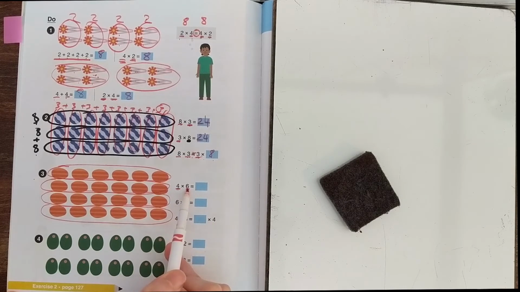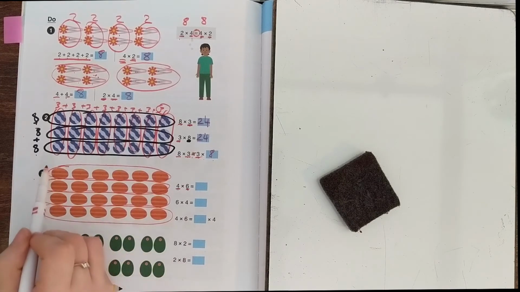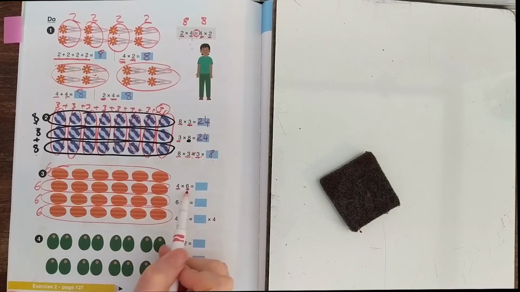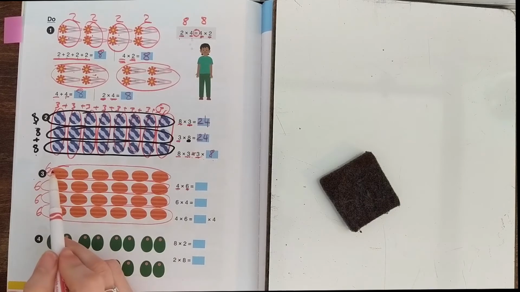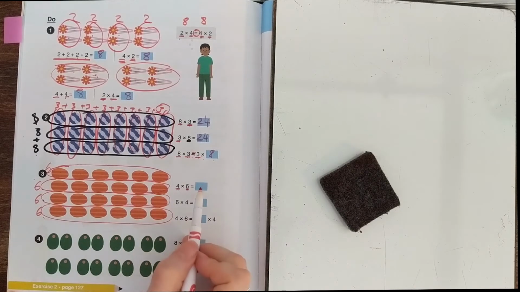Let's check to make sure. 1, 2, 3, 4, 5, 6. That's awesome. So I know each group is going to have 6. That means I can count these by 6s. Ooh, that might get harder, right? 6 plus 6 is 12, plus 6, 18, plus 6 is 24.